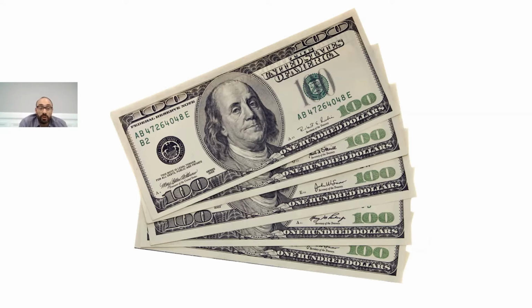No $100 bill is worth more or less. Maybe there's some crazy one that collectors have, I don't really know. But without loss of generality, no $100 bill is worth any more or less than any other $100 bill.